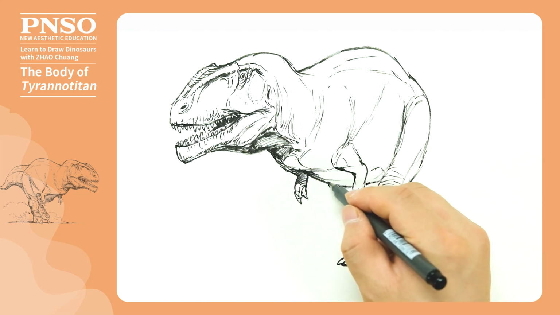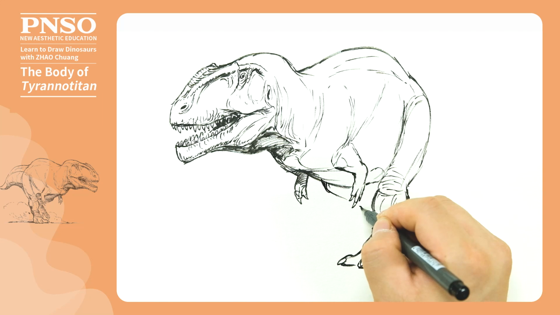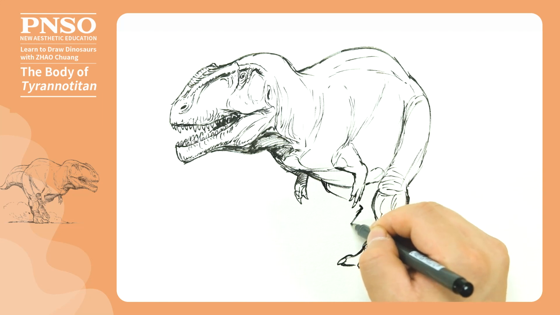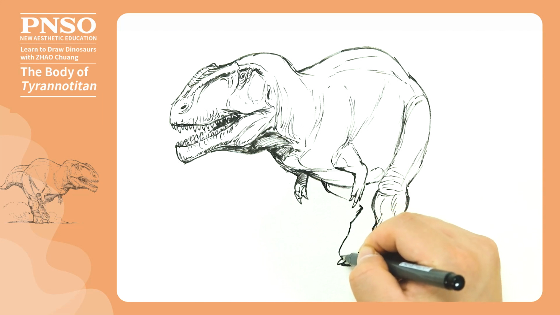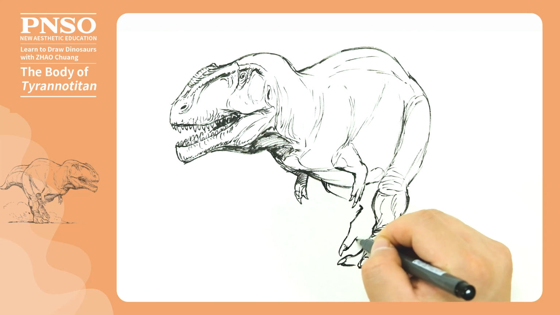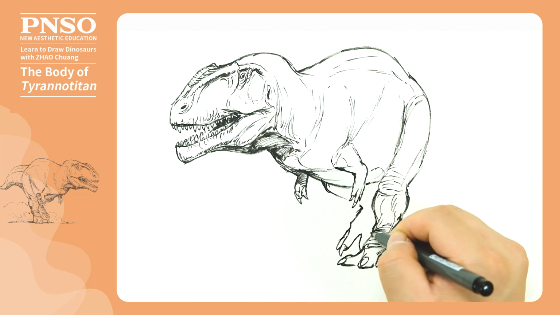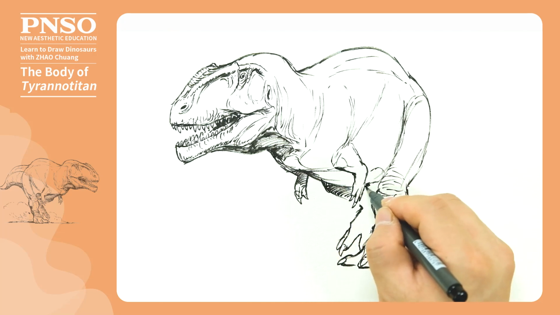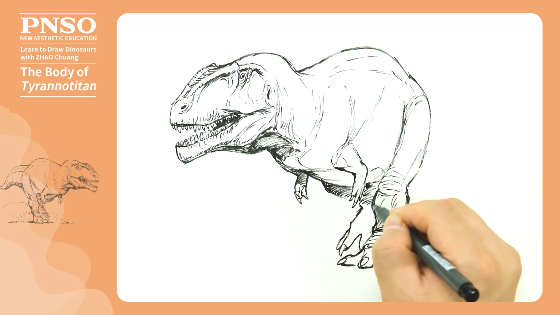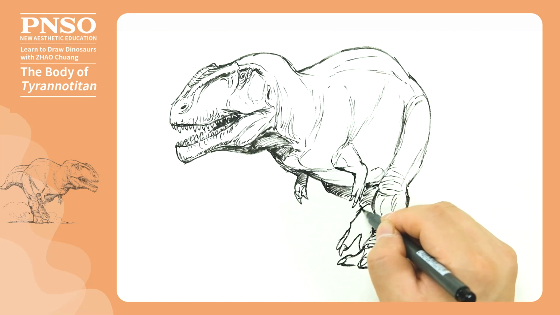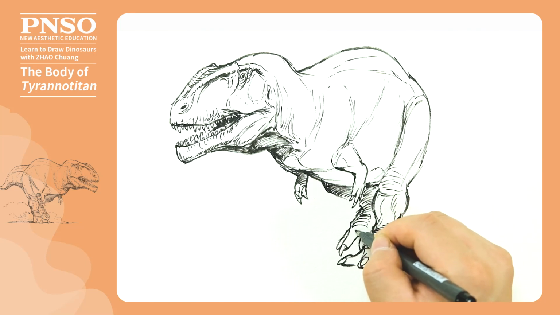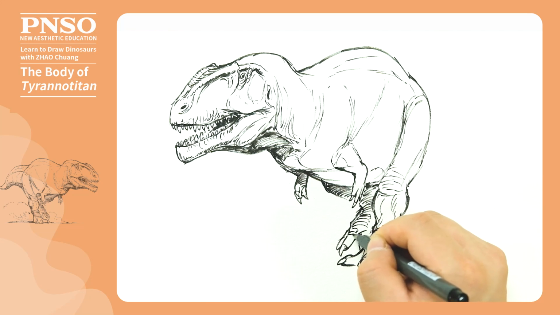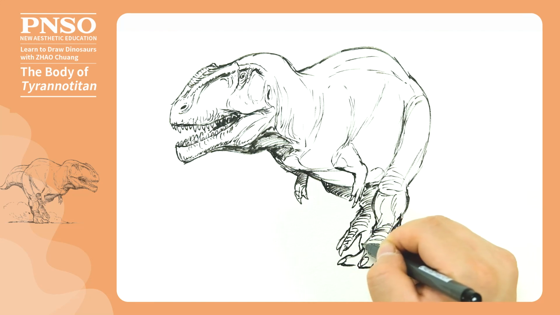Now, let's draw the other leg. This thigh is blocked, so we can only see the calf. Then, draw the other foot. On the calf, we can draw shadows. On the instep, draw large, long striped scales. We also draw scales on the toes.